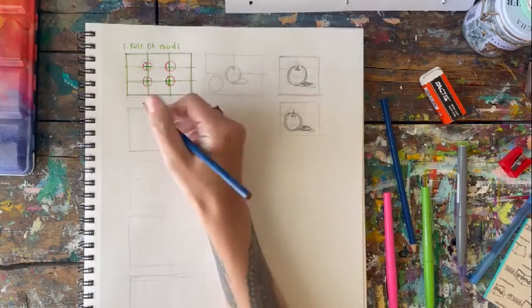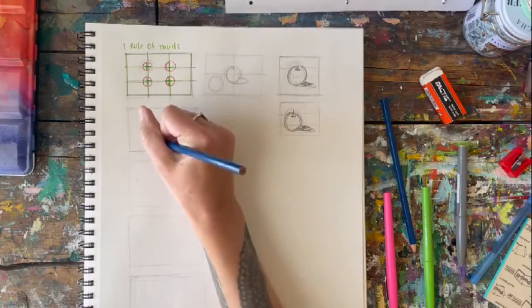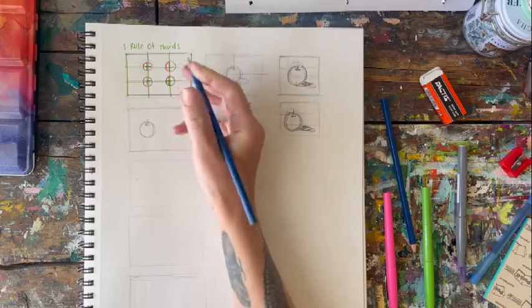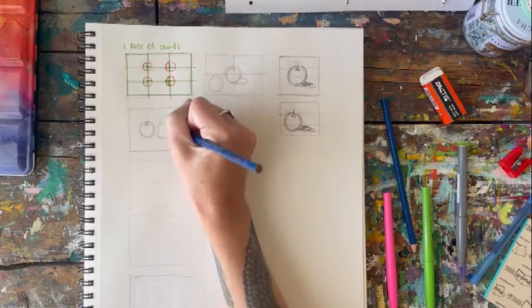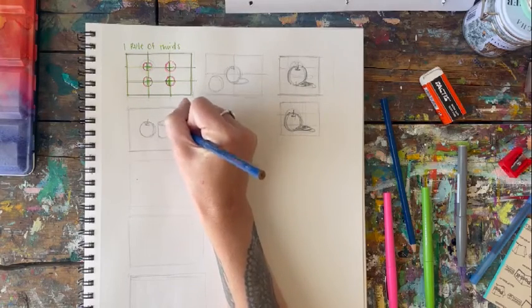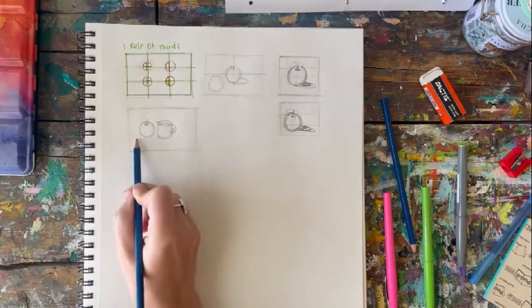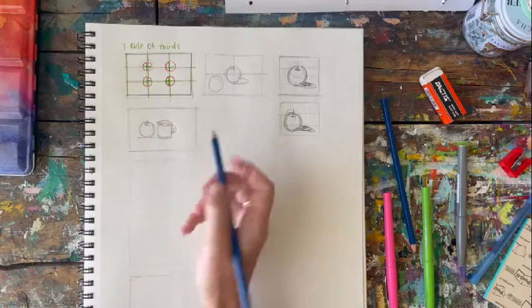So a bad example might be if you have some objects, you've got your apple. You're gonna see a lot of apple drawings, okay? Got your apple, what else? You've got your coffee cup. Okay, and you've placed them on exactly the same plane. They are side by side.